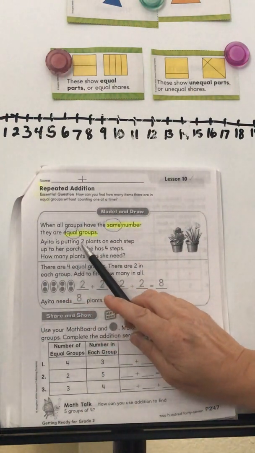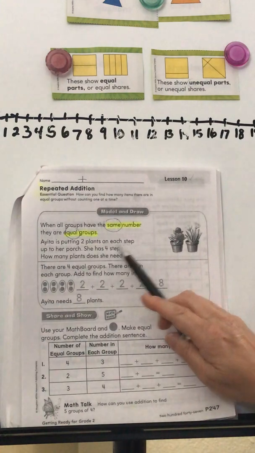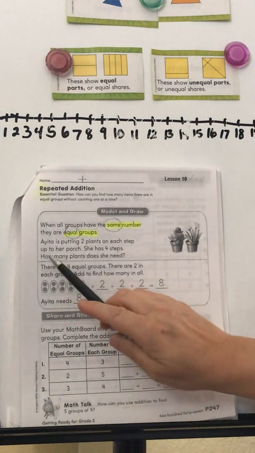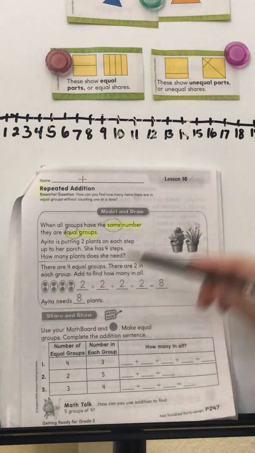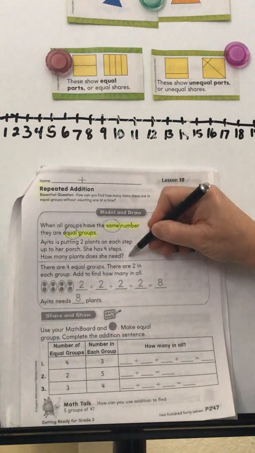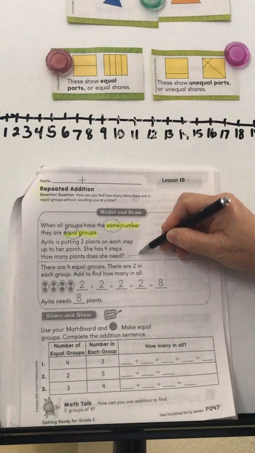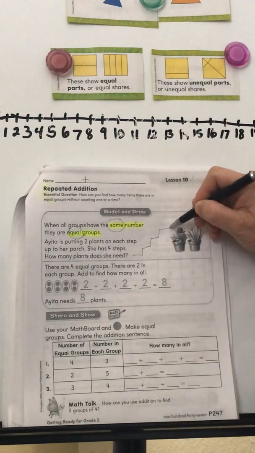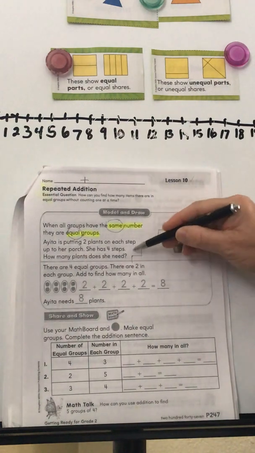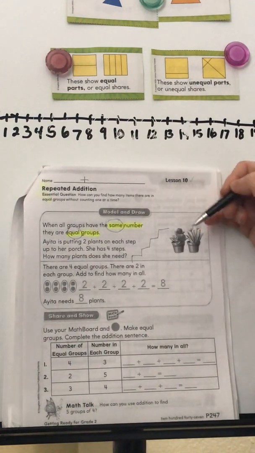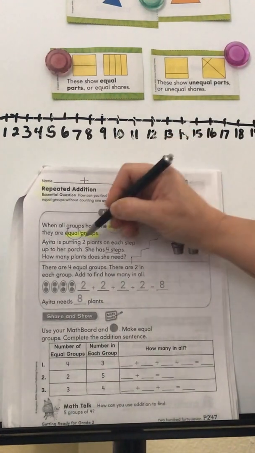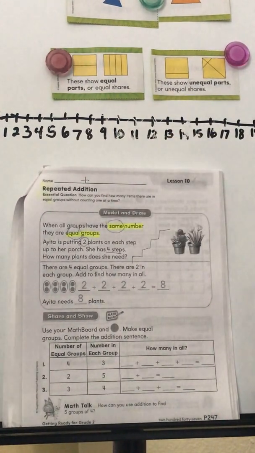So let's look at our problem. Aida is putting 2 plants on each step up to her porch. She has 4 steps. How many plants does she need? Okay, so let's think about that. She has a porch and she has 4 steps. So there's 1, 2, 3, 4. So if this is the first one, 1, 2, 3, 4. She has 4 steps. And she's going to put, that's her 4 steps right there, 2 plants on each step.